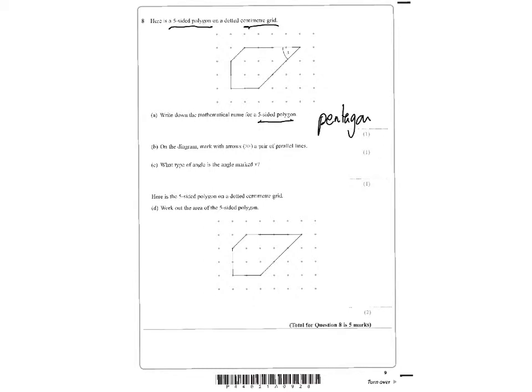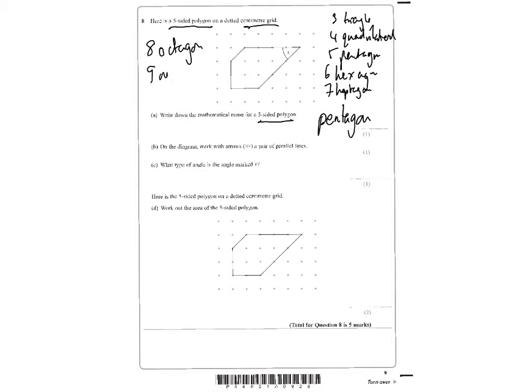You need to learn them. You need to know that 3 sides is a triangle, 4 sides is a quadrilateral, 5 is a pentagon, 6 is a hexagon, 7 is a heptagon, 8 is an octagon, 9 is a nonagon, and 10 is a decagon.